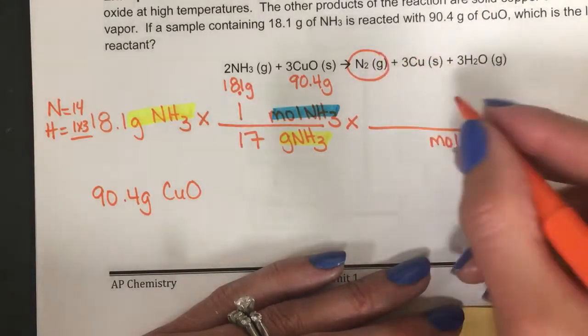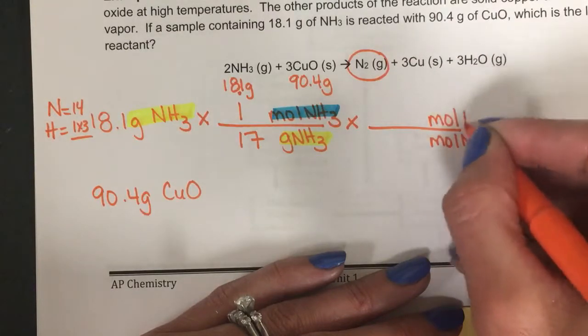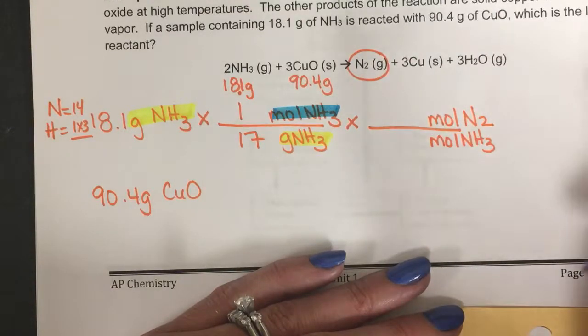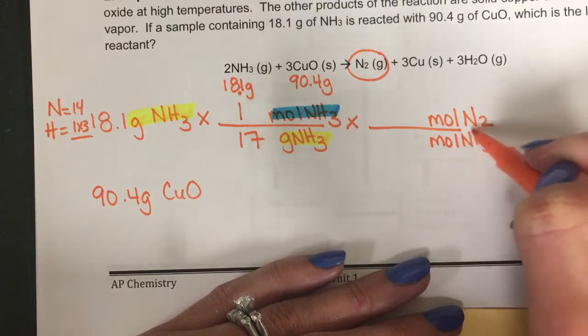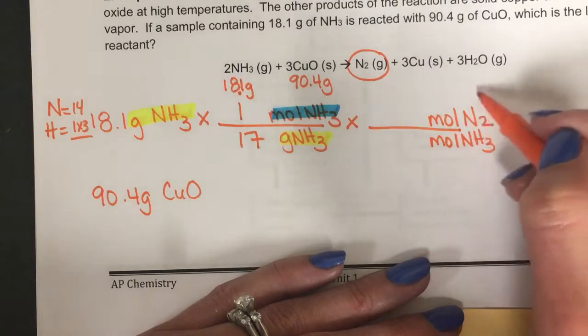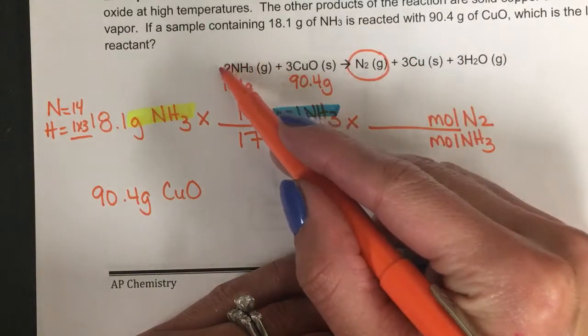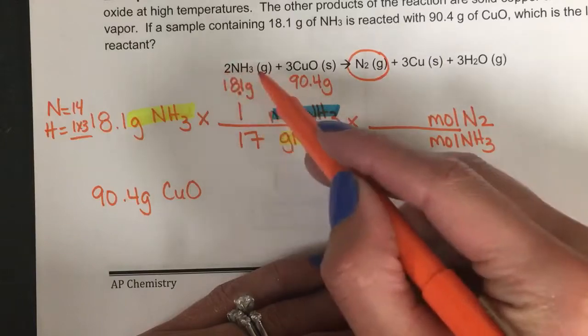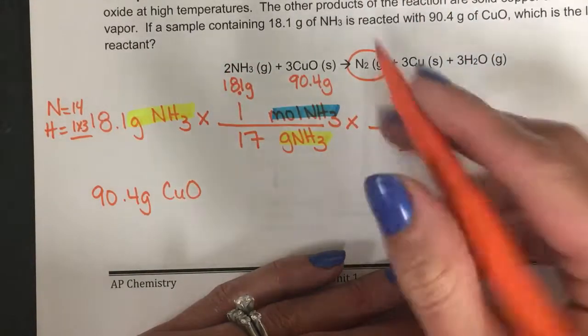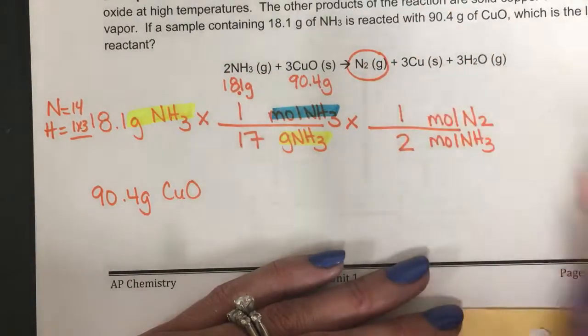Instead, I want N2. So remember, when I'm changing from moles of one element or compound to another, I look at the equation. I've got 2 NH3. I've got 1 N2.